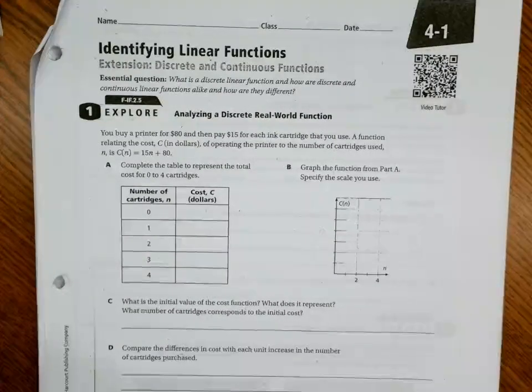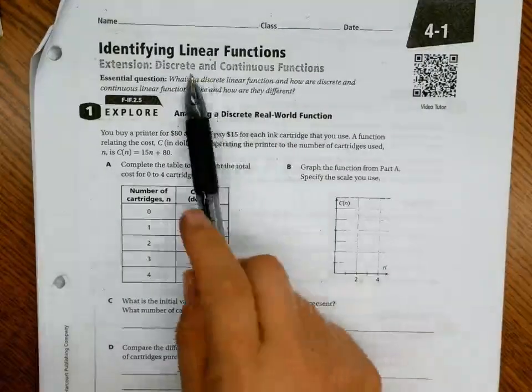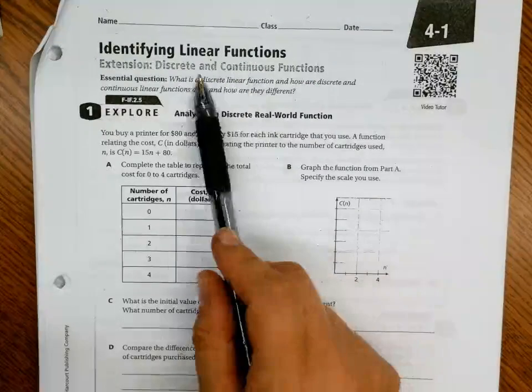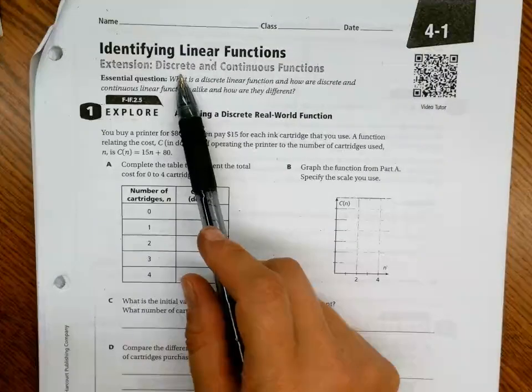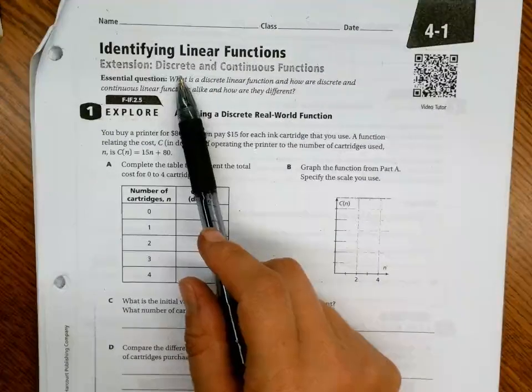Alright, so we have discrete versus continuous functions. Once again, discrete functions are when there are independent points. If you're dealing with people, you can't have part of a person. If you are purchasing items where you can only buy one whole item, you can't buy part of an item.